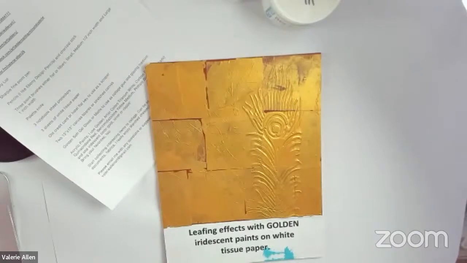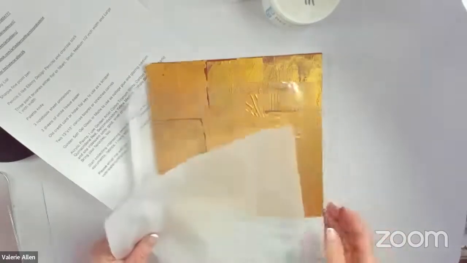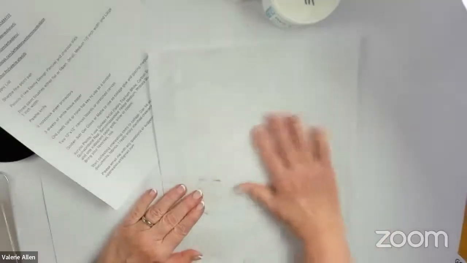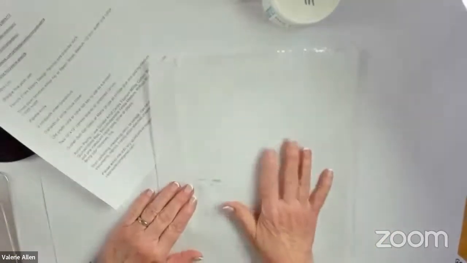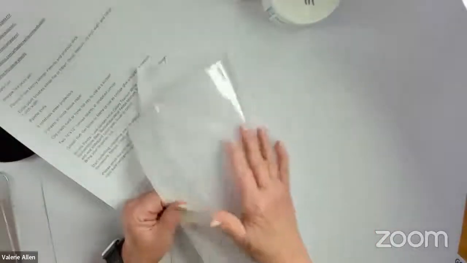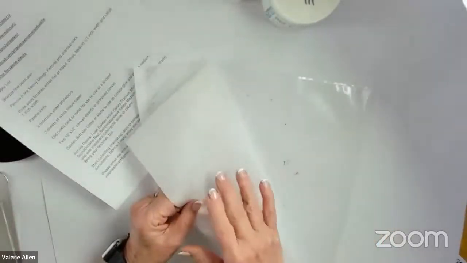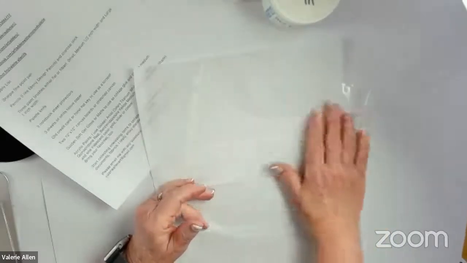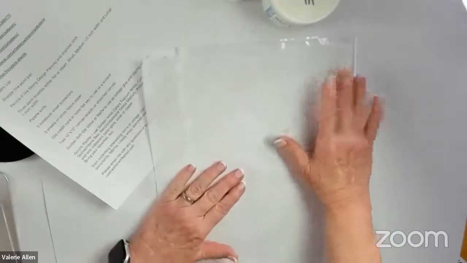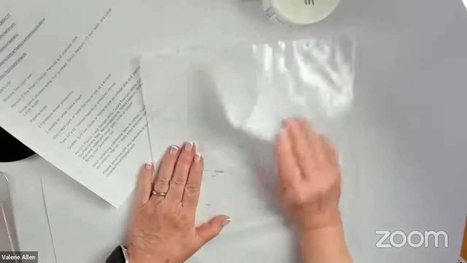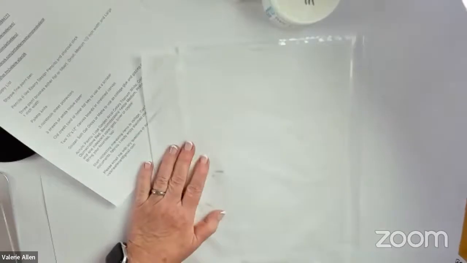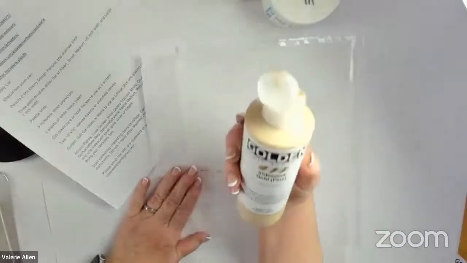So the first step I'm going to do is lay down a notebook sheet protector, and I'm taking a simple sheet of tissue paper. It doesn't have to be fancy, archival, or anything. It's just tissue paper you would find in the gift wrap department. And the reason I'm putting down this sheet protector is the tissue paper is so thin that this iridescent paint is going to kind of seep through a little bit, and I really don't want it to stick to the rest of my table here. Okay, so this is iridescent fine gold.